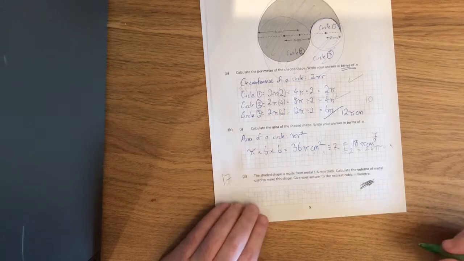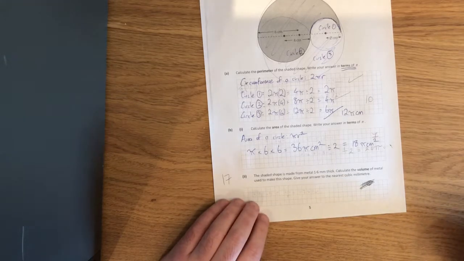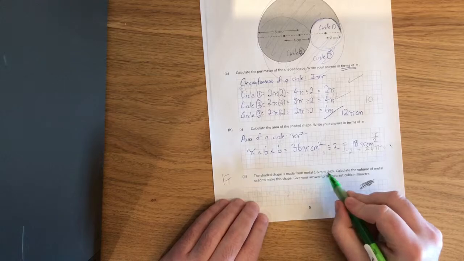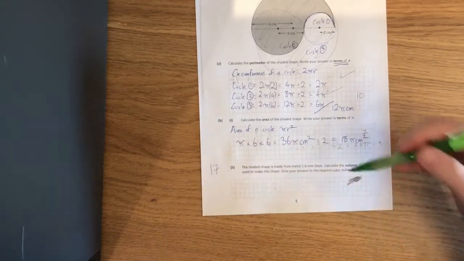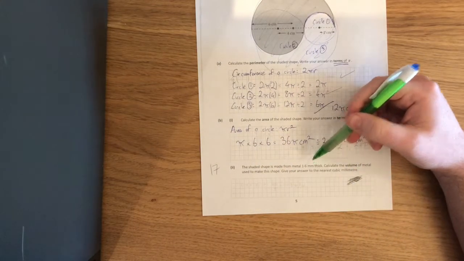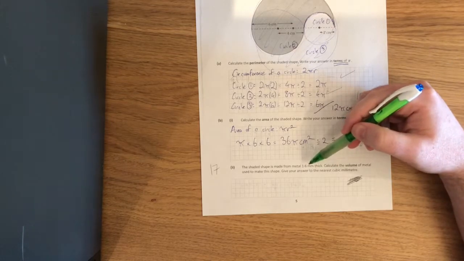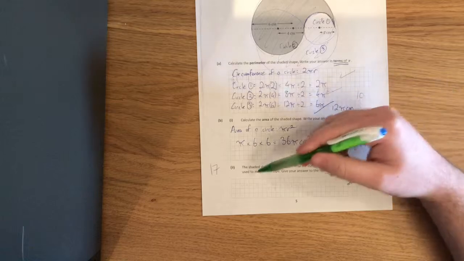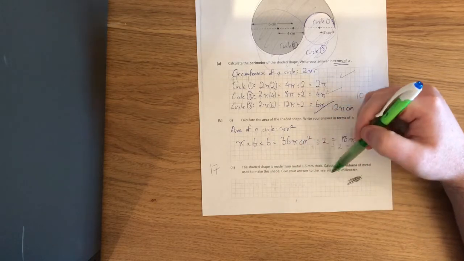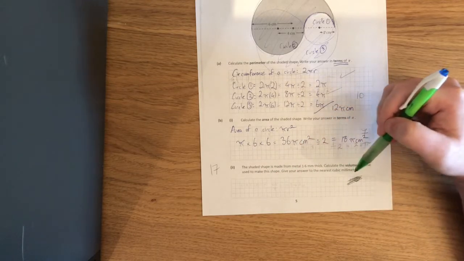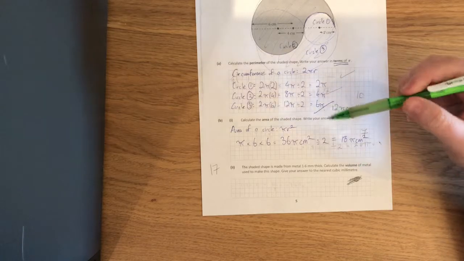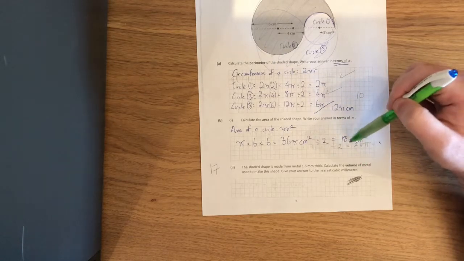B part 2, the shaded shape is made of metal 1.6 millimeters thick. Little curveball here, lads. They've decided to say millimeters instead of centimeters. So everything has been in centimeters so far, and now it suddenly wants millimeters, and it wants the volume of the metal used to make up this shape to the nearest cubic millimeter. So your best bet here is to change this into millimeters.